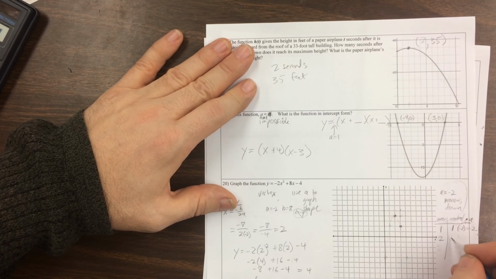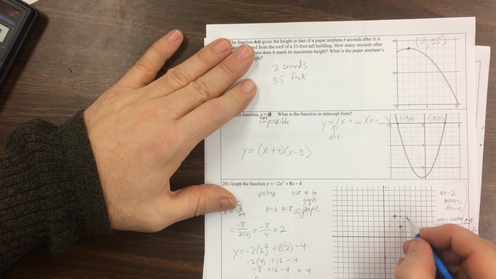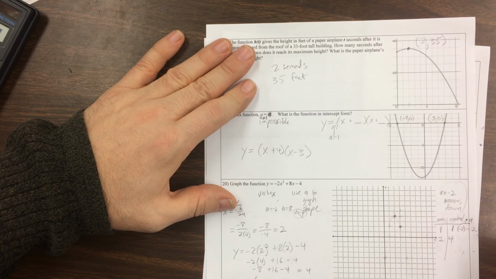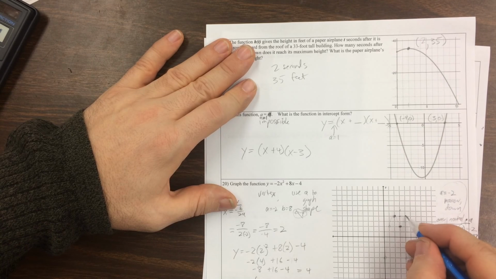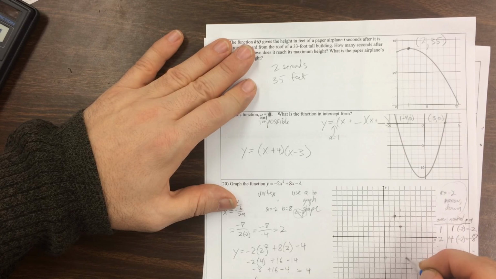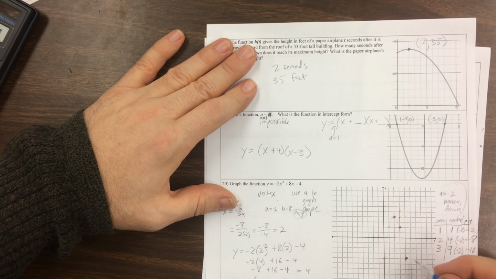Normally we'd go over 2 and up 4, because we're talking about x squared, so we're squaring that. But now we multiply that by negative 2 and it goes down 8. So that goes over 1, 2 and down 1, 2, 3, 4, 5, 6, 7, 8. And if we did 3, you could see that would be down 18. So that's going to be another 10.